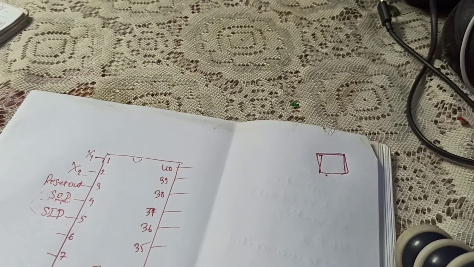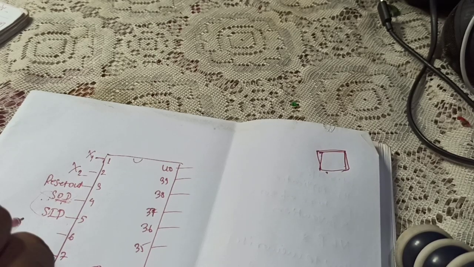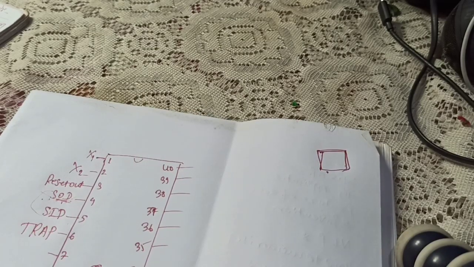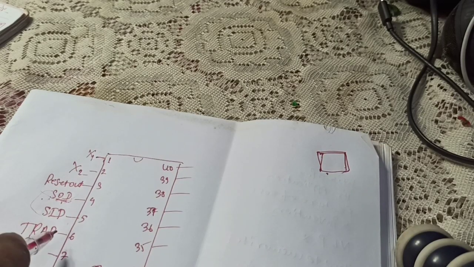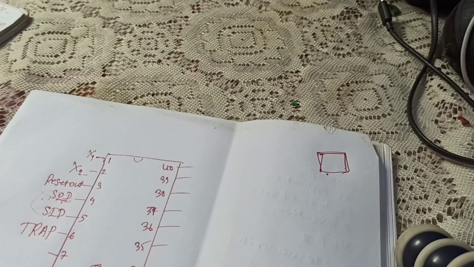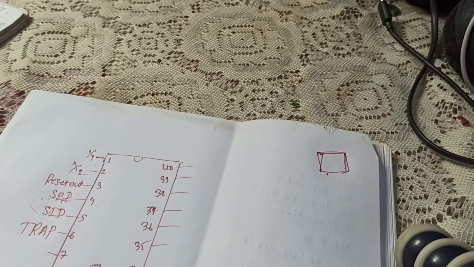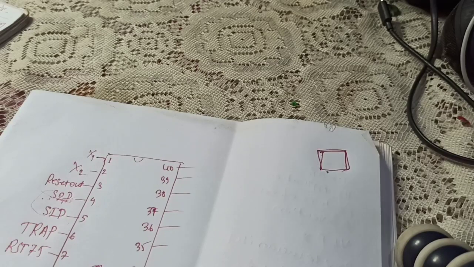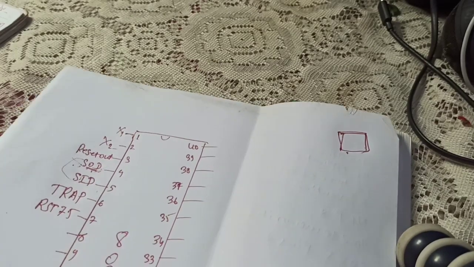One day they were trapped by a kidnapper, a group of kidnappers. TRAP, trap. The name of pin number 6 is trap. Then the kidnappers demanded a huge sum of money from their parents, they demanded RST 7.5, that means 7.5 crore.